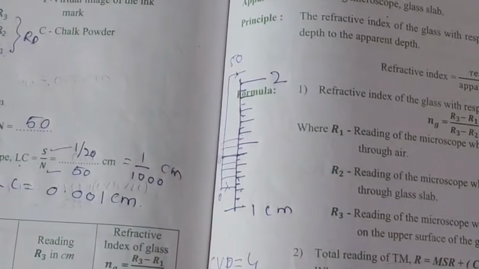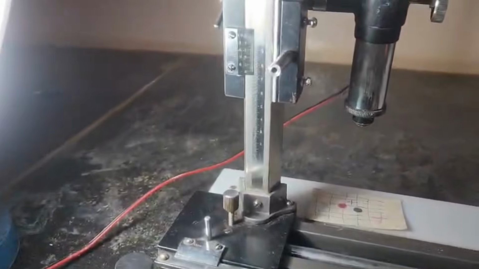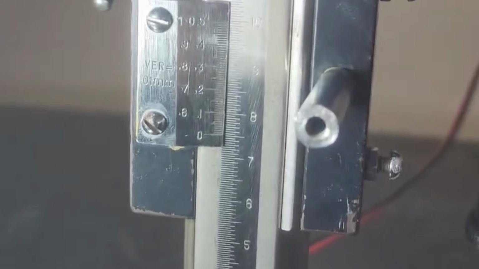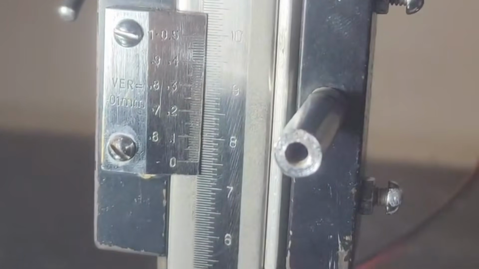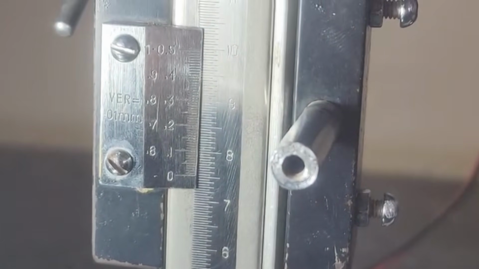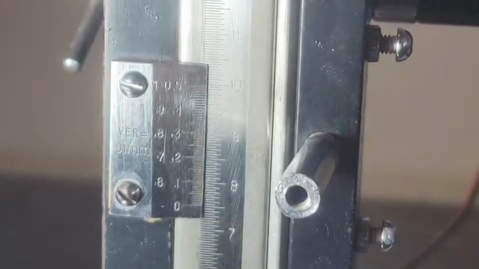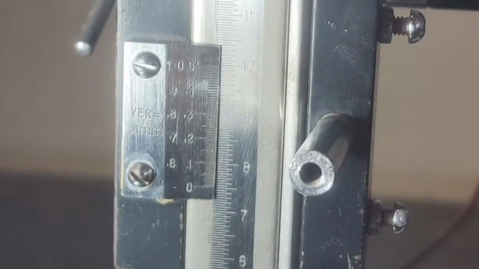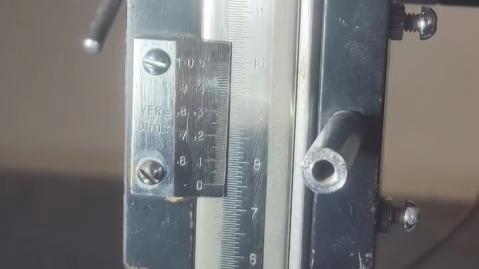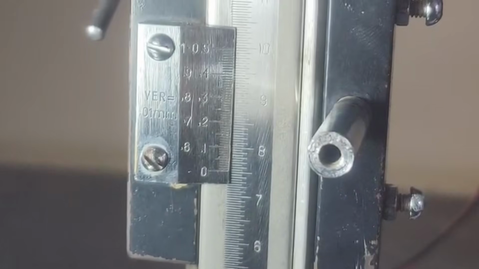In our case, what is MSR? Let us see. Yes, you can see over there, MSR is between 7.5 and 7.55.